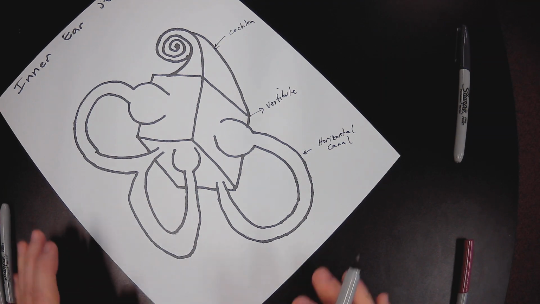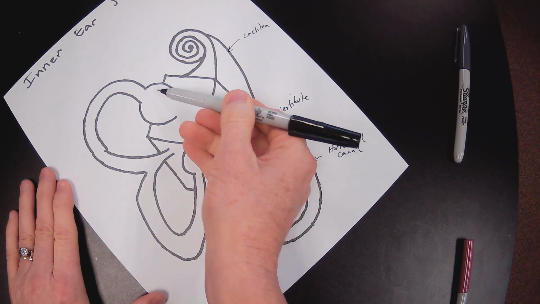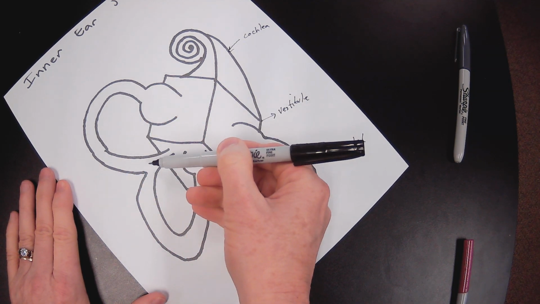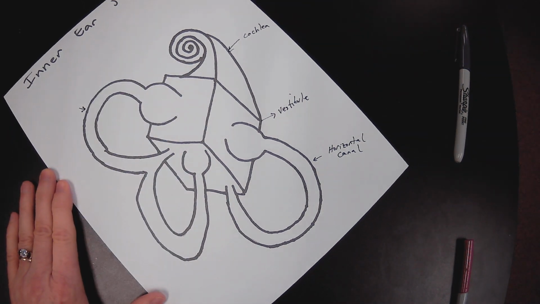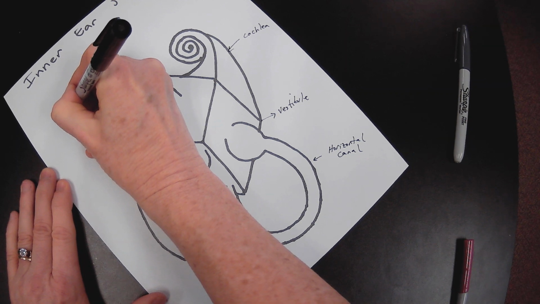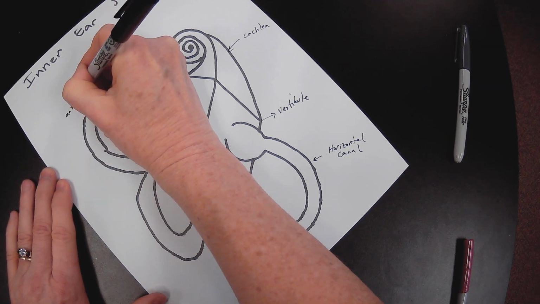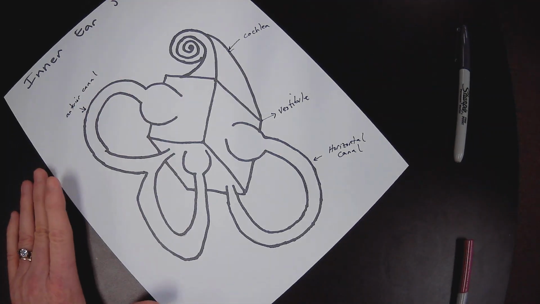Then you have another one of those canals that's coming off the top of the box, kind of connecting back here. What's the name of the canal that comes off the top of the box? Yeah, let's call it the anterior or superior canal. Again, these are semicircular canals.